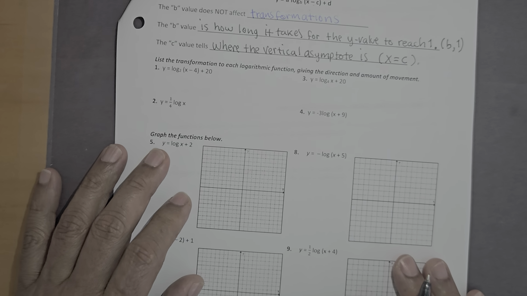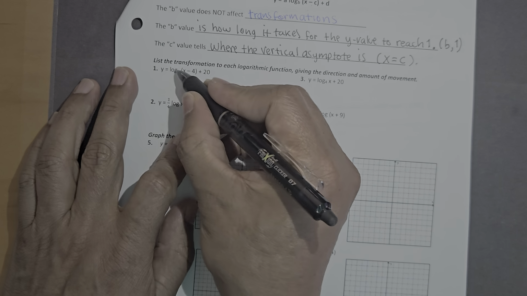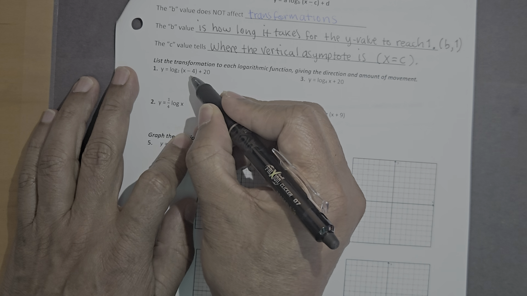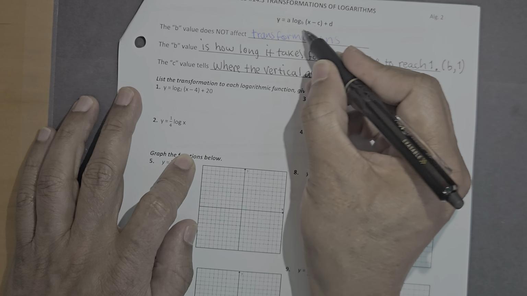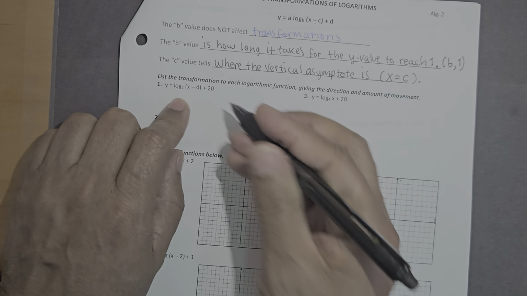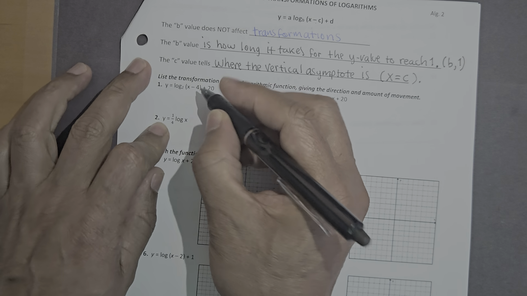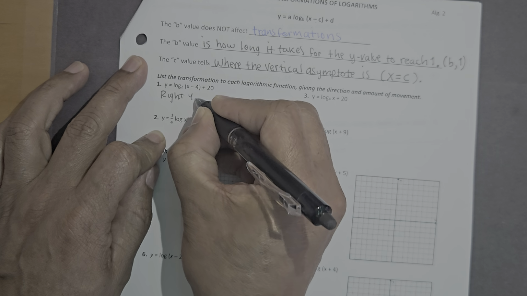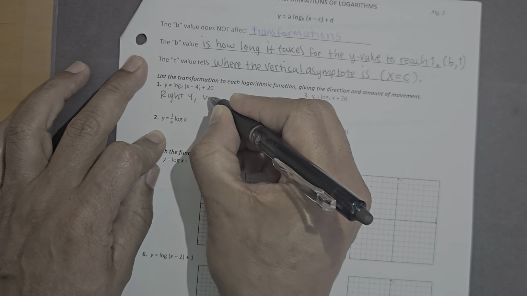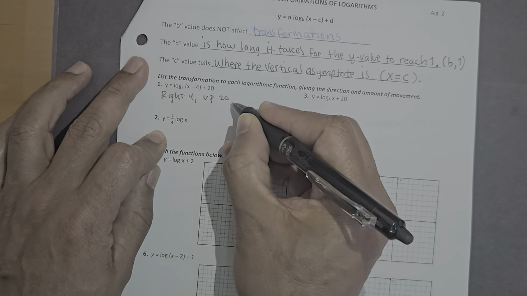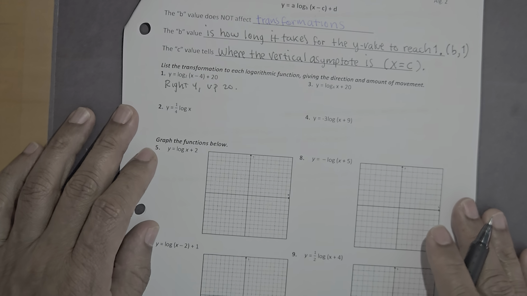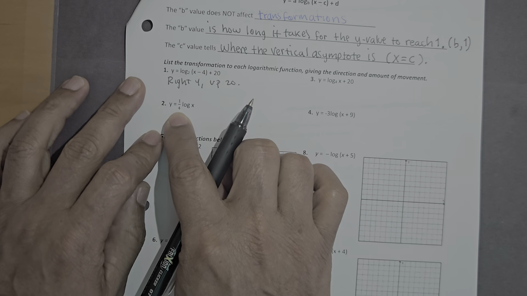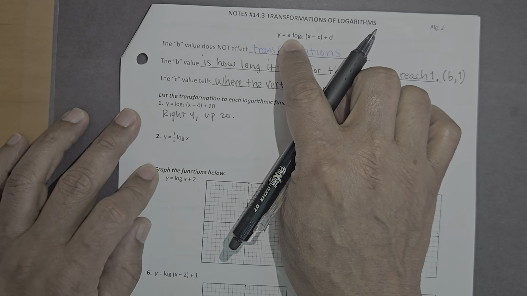So I'm going to start with the transformations. Notice this is log base 2, but we're just trying to understand how this graph gets transformed in comparison to the parent function. So this minus 4 means the graph goes to the right 4 units. And that plus 20 means up 20 units. And that's all for this one. Number 2, you have a 1/4 in front of the log, so that means the value of A is 1/4.